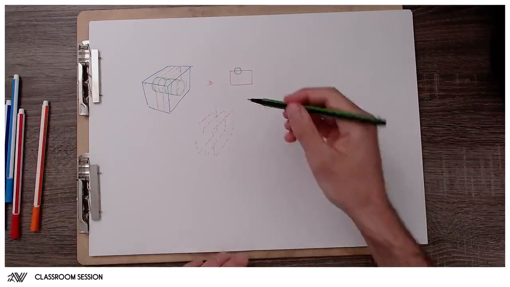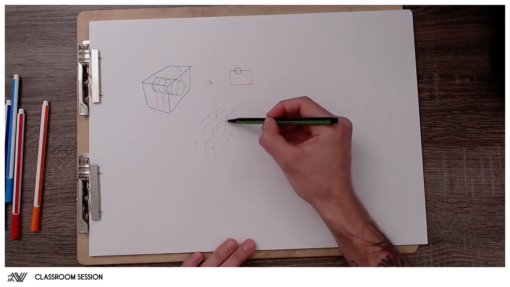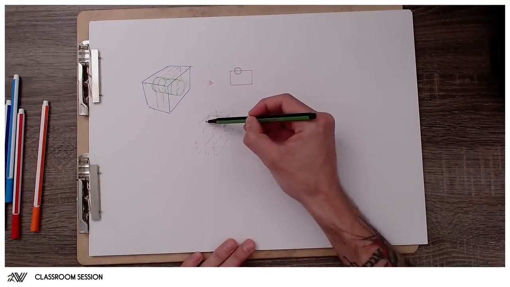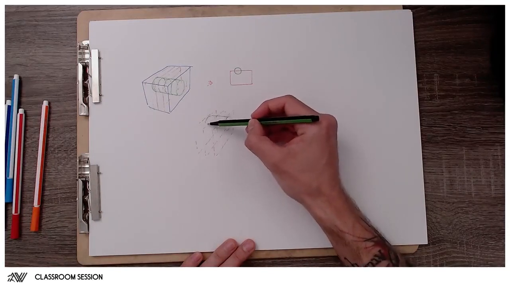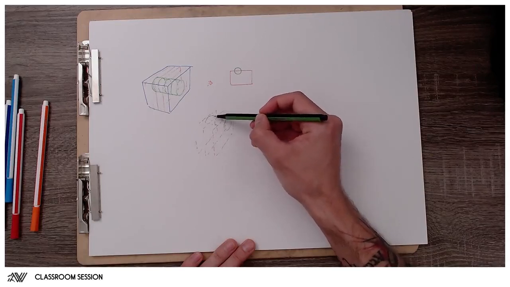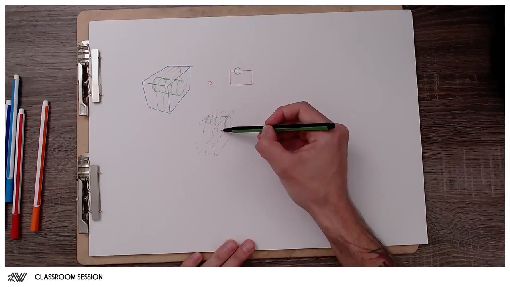And then we're going to add that cylindrical shape. And so this is where we figure out where each of these cross sections interacts with that box.